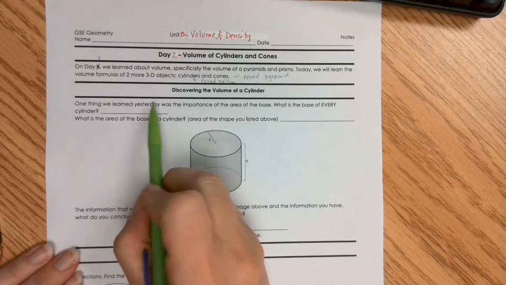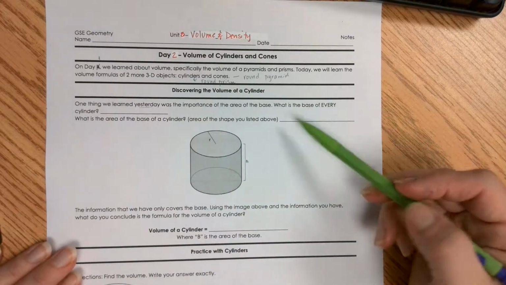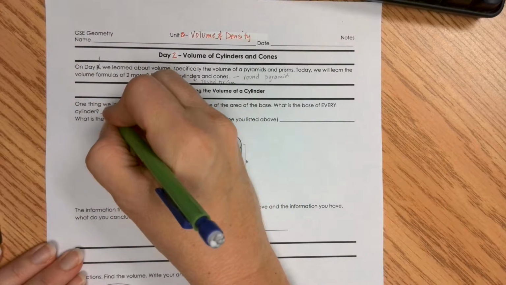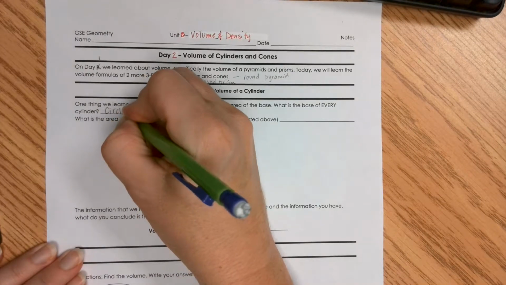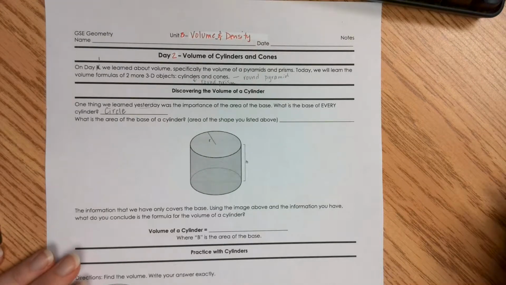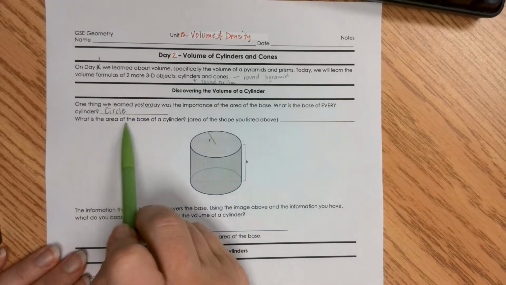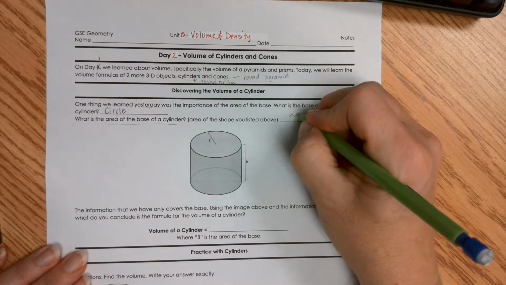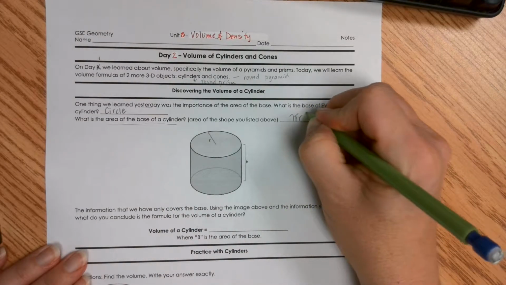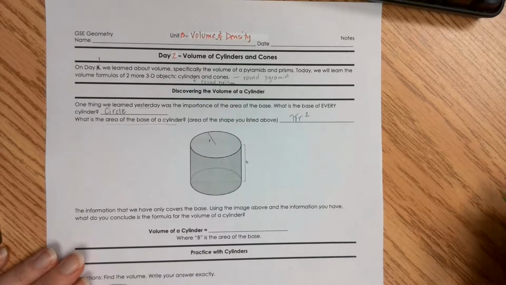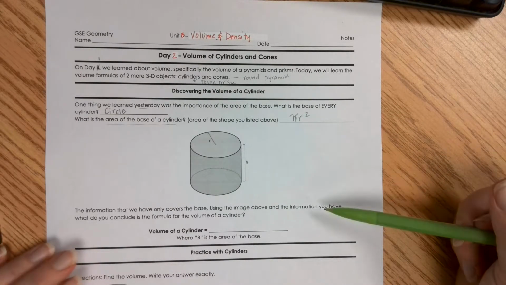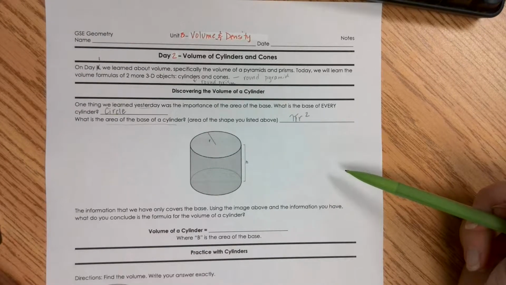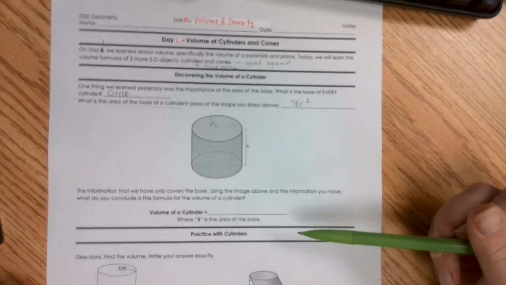So one thing that we learned on Friday was the importance of the area of the base. What is the base for every cylinder? Every cylinder has a circle for the base. What is the area of the base of a cylinder? Since every base is a circle, we will use the area of a circle formula, pi r squared. So I don't need to worry about, is the base a triangle, is it a rectangle, is it a square, is it a trapezoid? It's always going to be a circle.